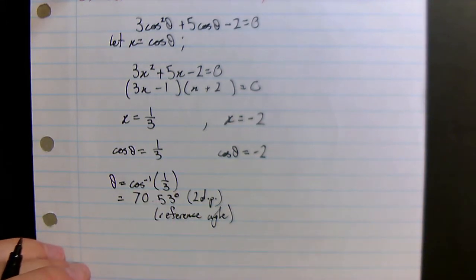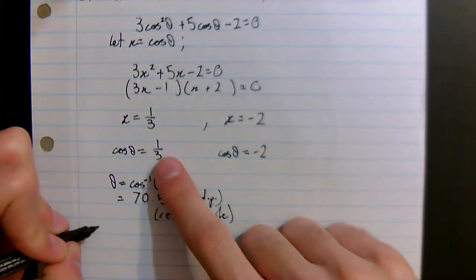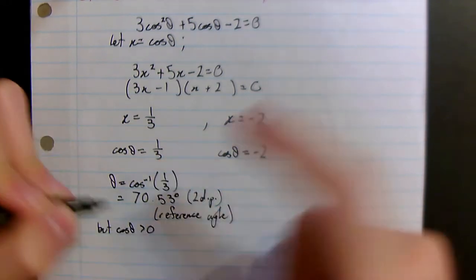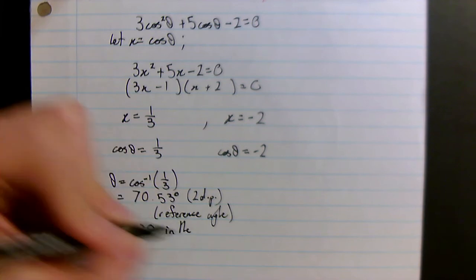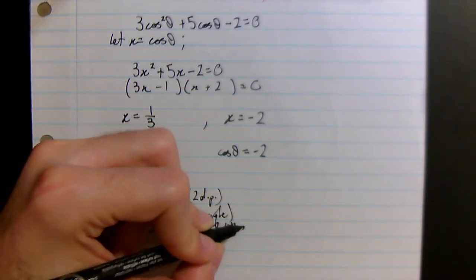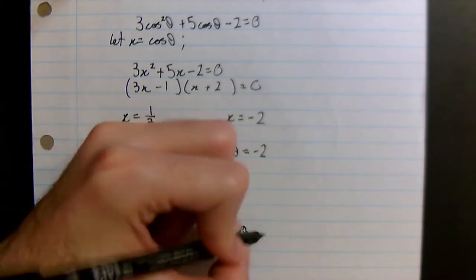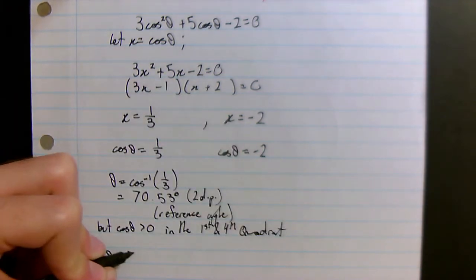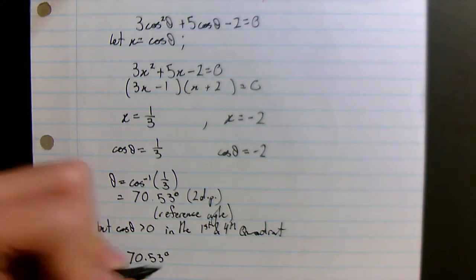And then it's just the same process. Cos theta is positive in the first and fourth quadrant. Therefore, theta is equal to 70.53 degrees, because that's for the first quadrant.